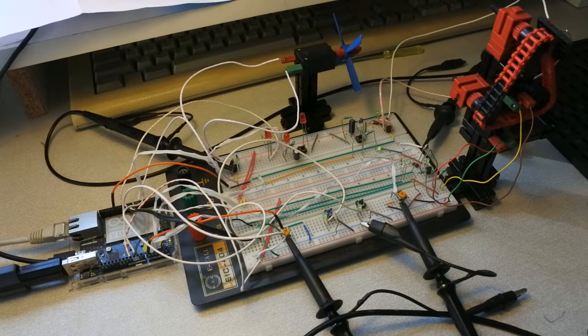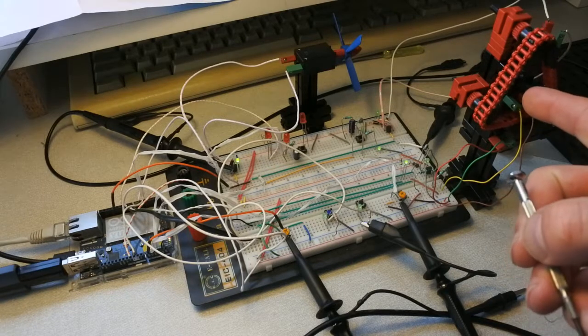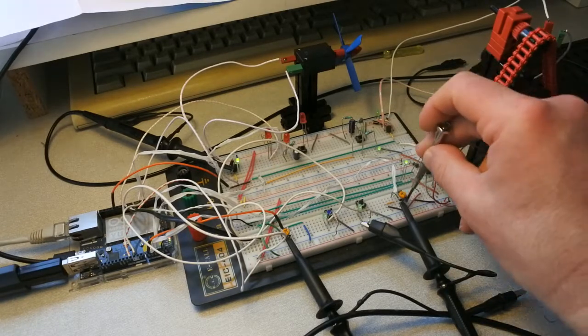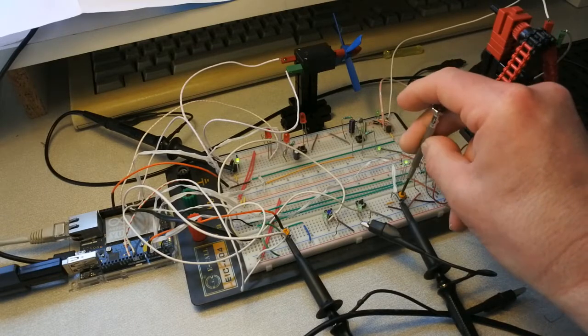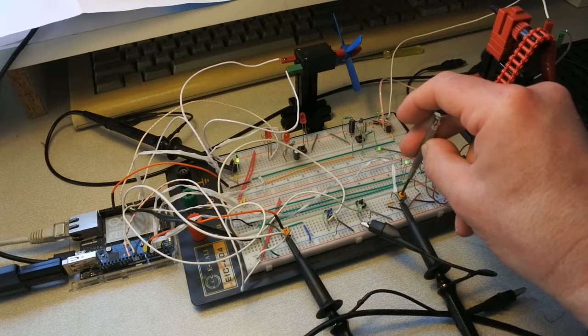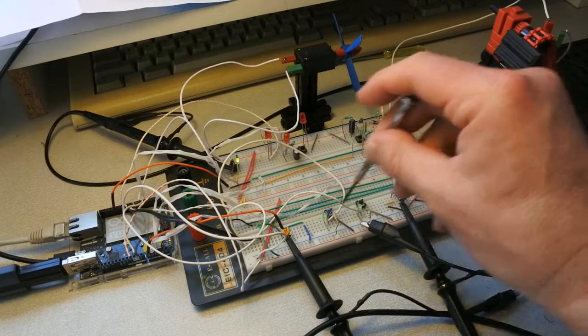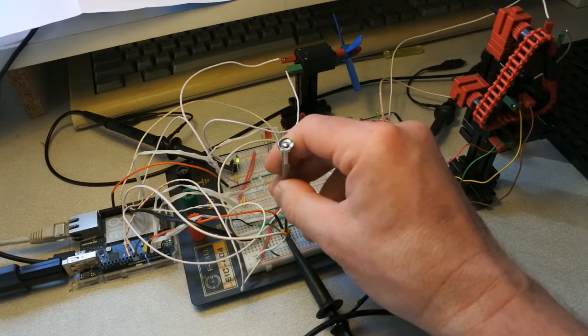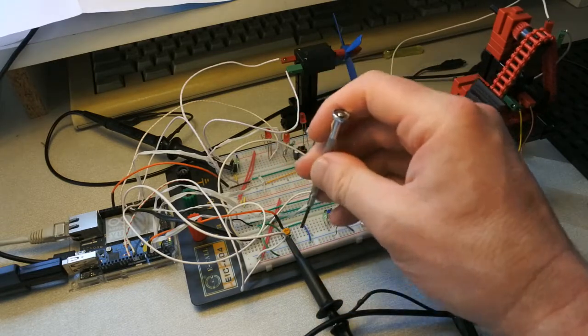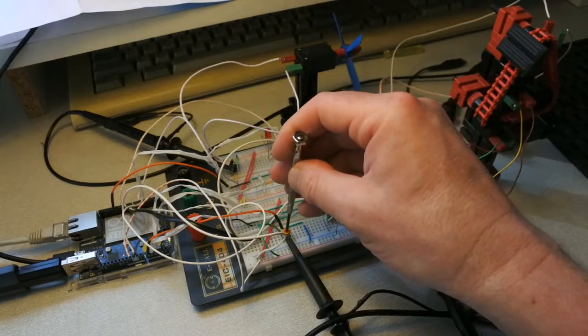I already logged into the console, giving some input, and this already responds to it. So if I now turn this, then it should be responding. Also this one should be responding, and last time this was the problem because it didn't respond properly.